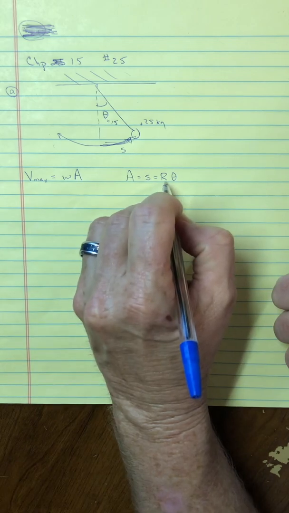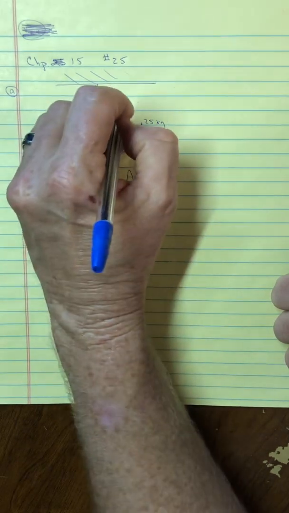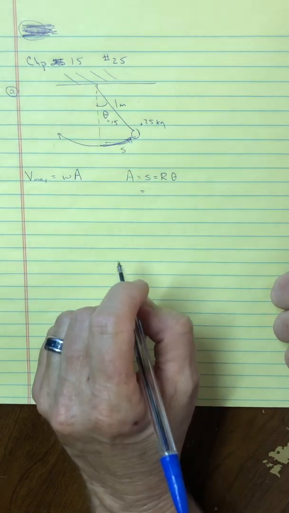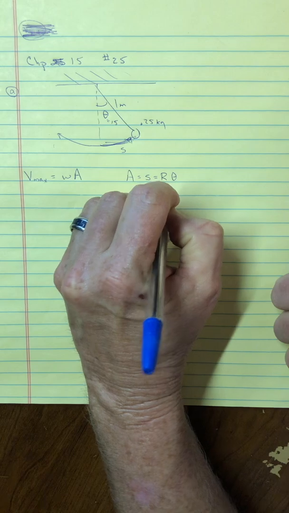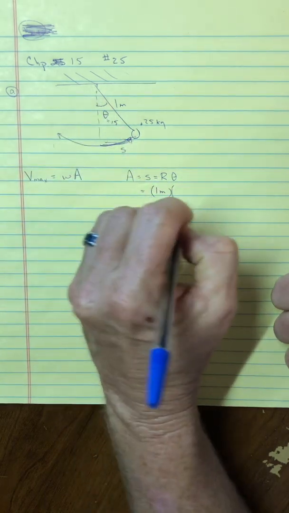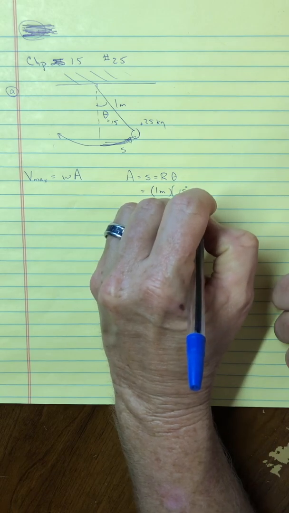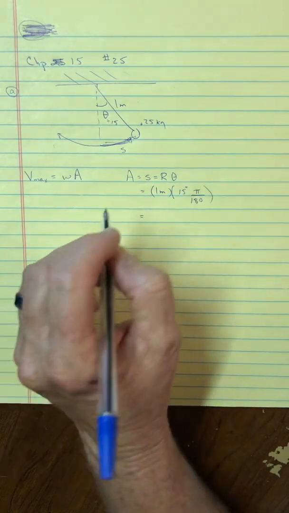Now that's a formula for getting an arc length in radians. So the length of it, I believe, is 1 meter. Let's come back to a simple pendulum, mass of 0.25 and length of 1 meter. Yeah, so the radius is 1 meter along this rotational arc. And the angle, they're going to go 15 degrees, but let me convert that into radians.